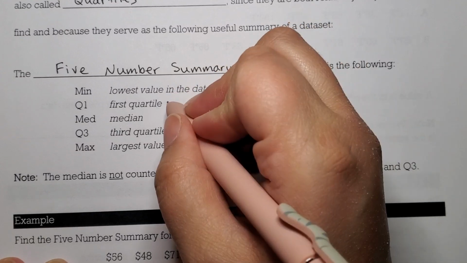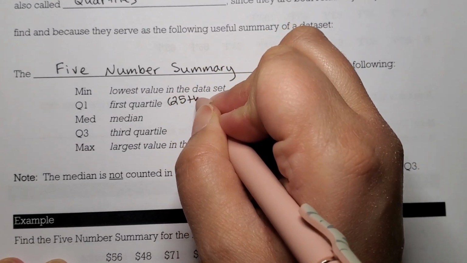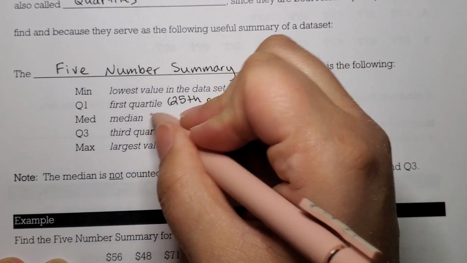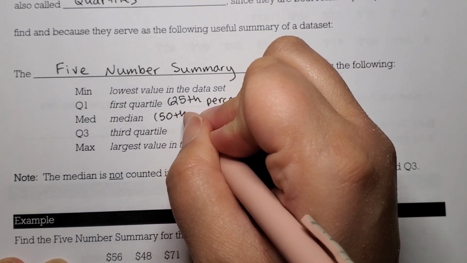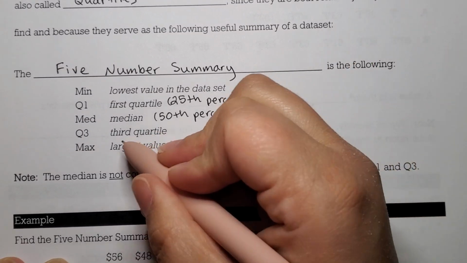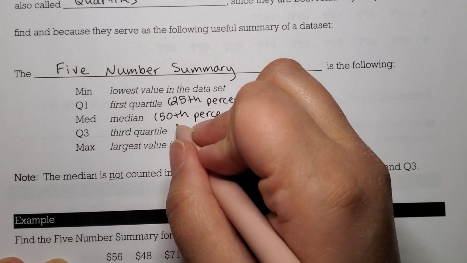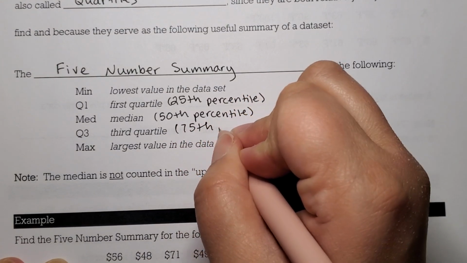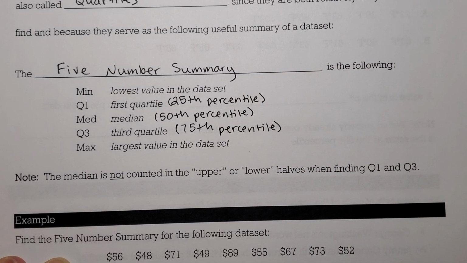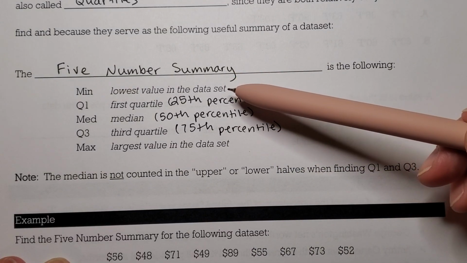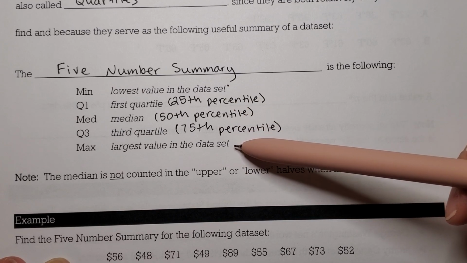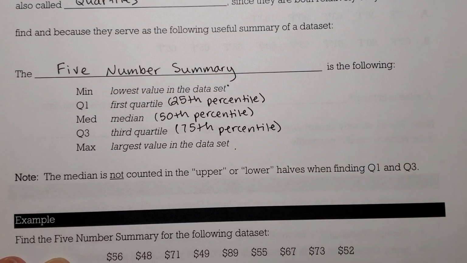So the first quartile is the 25th percentile. The median is the 50th percentile. And the Q3, or the third quartile, is the 75th percentile. The min, or the minimum, is the smallest value in the data set, and the max, or maximum, is the largest value in the data set.